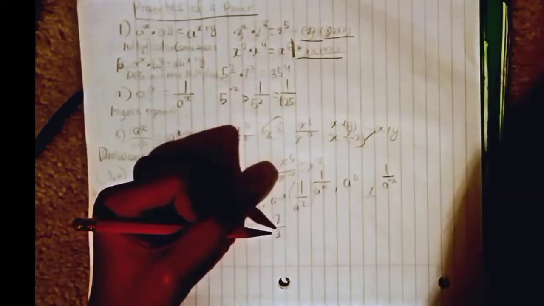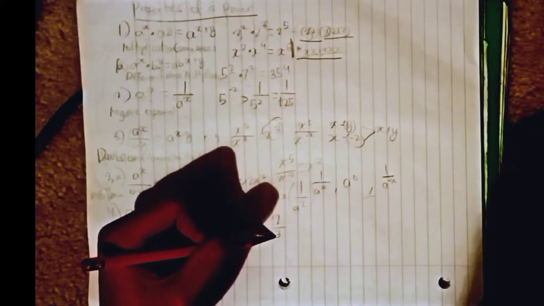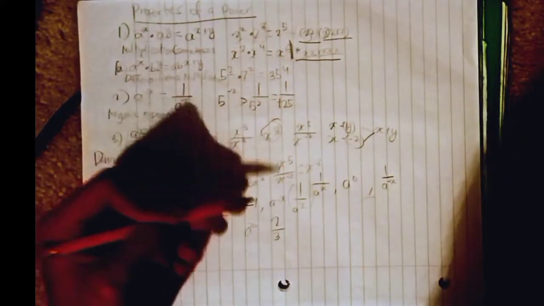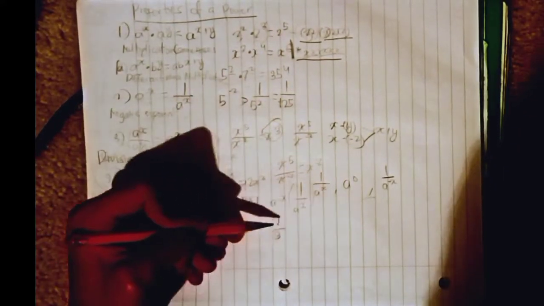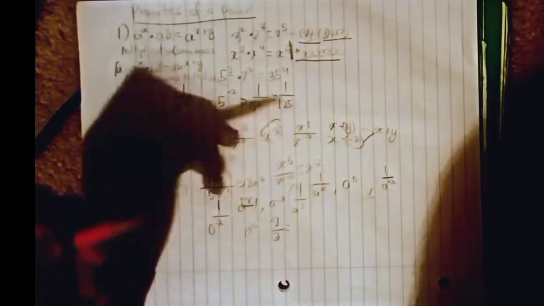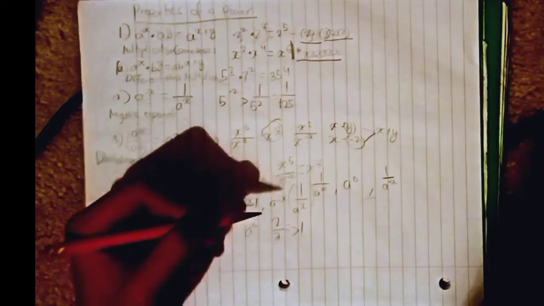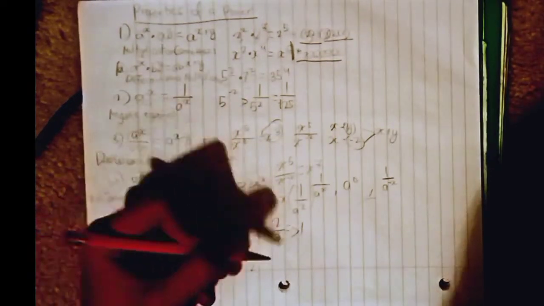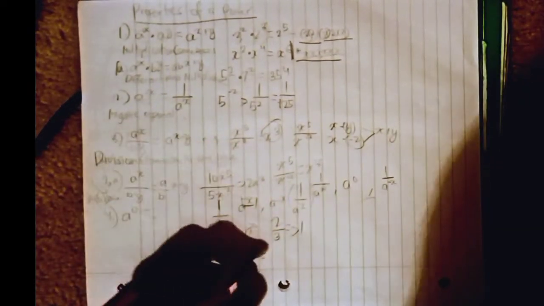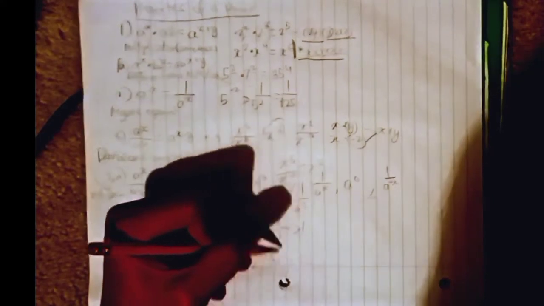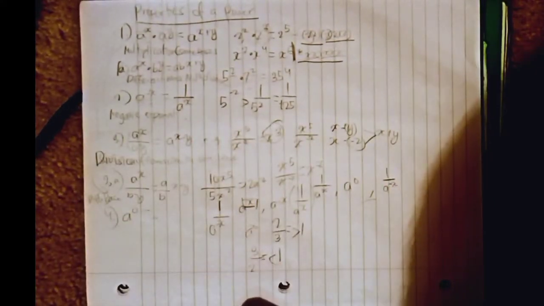Now what does that mean? If the denominator has a greater number than the numerator, then that would be less than 1. If the denominator has less value than the numerator, that would be more than 1, or greater than 1.